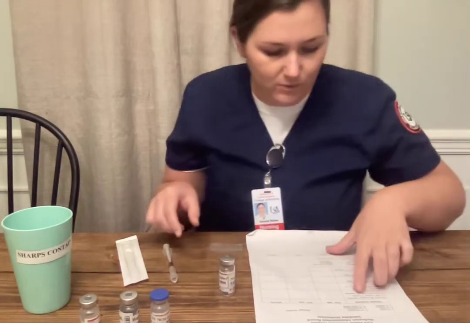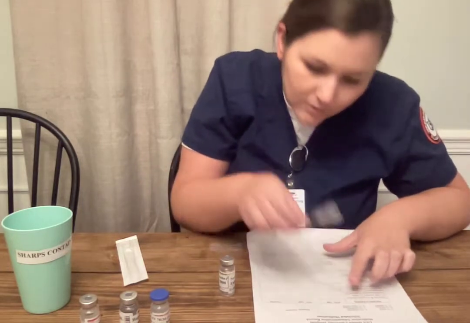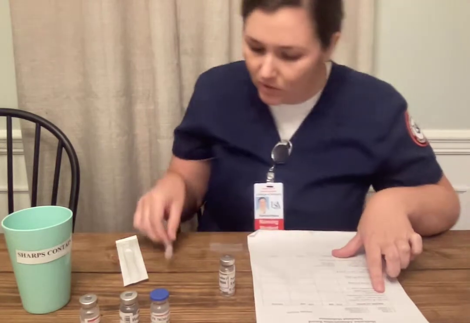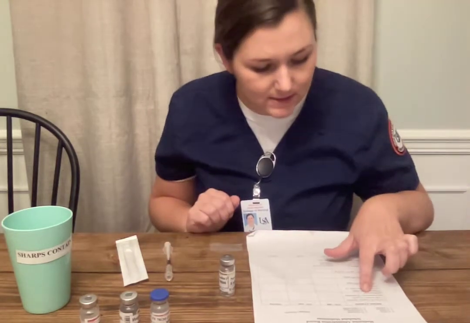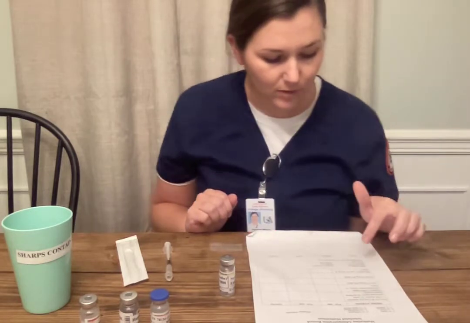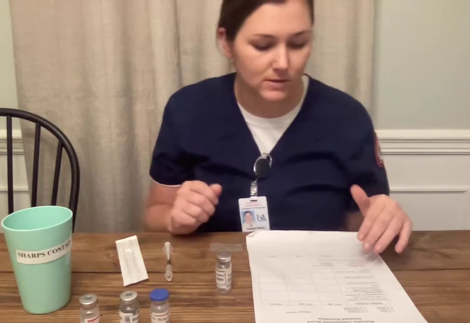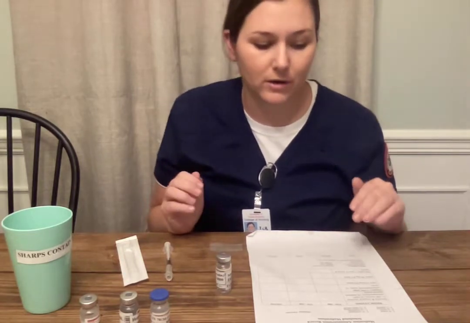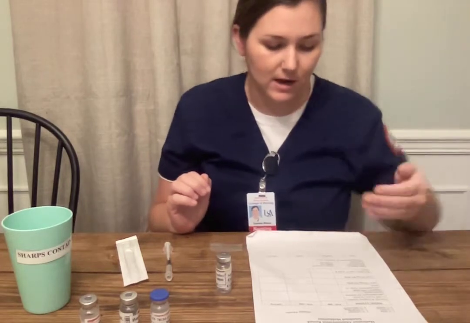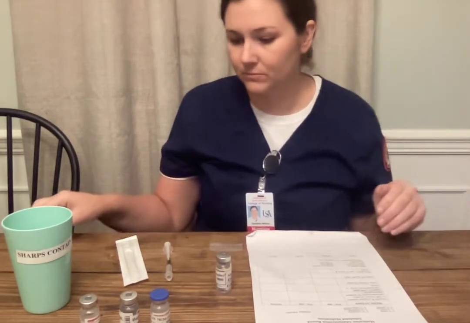I'm going to check that I have the right dose. The right dose is 10 units. The right route, subcutaneously. The right time, 30 minutes before meals. The right indication, Novolin R is given to diabetic patients to help regulate blood glucose levels, and the right documentation, that I have all the elements of a legal prescription present.